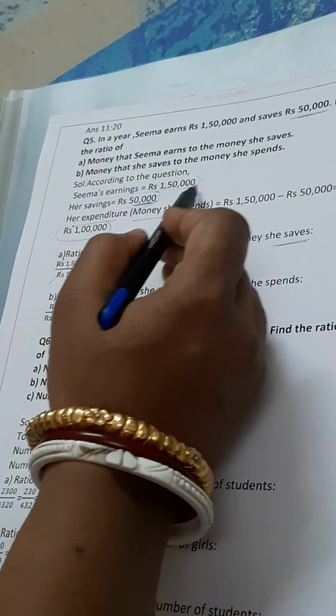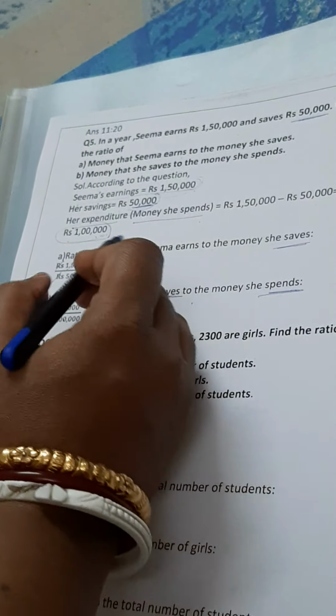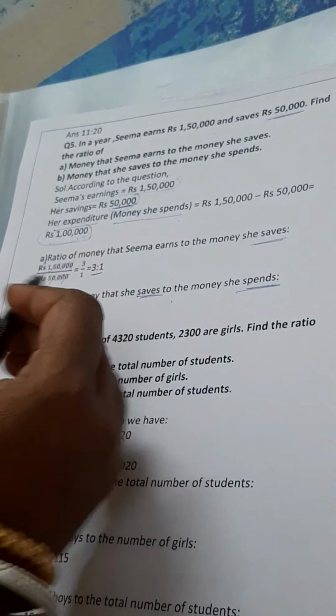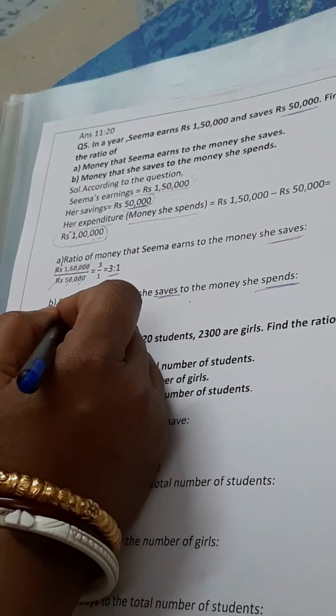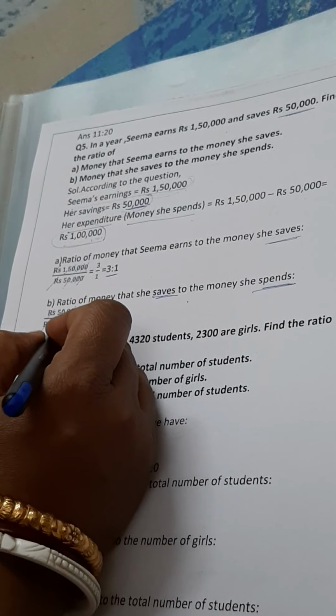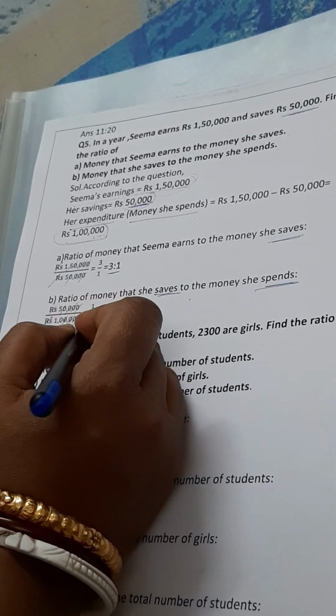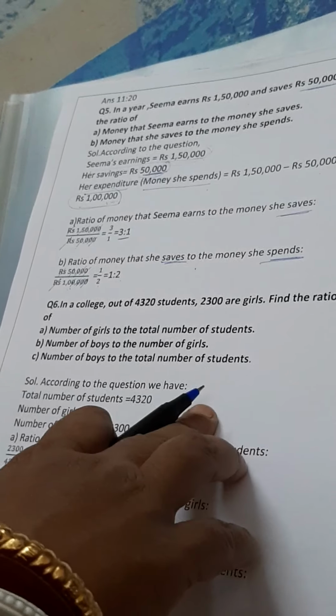Similarly, ratio of money that she saves to the money she spends. How much she saves? She saves 50,000. And how much she spends, that we have calculated, that is 1 lakh. So again 1 2 3 4, 1 2 3 4. Rupees cancel. 5 by 10, both are divisible by 5. 5 1s are 5, 5 2s are 10. So you got 1:2.